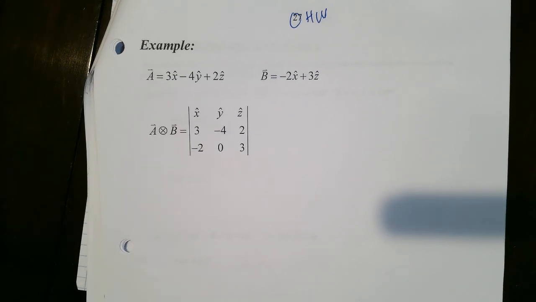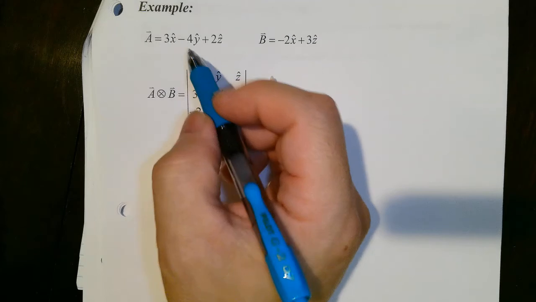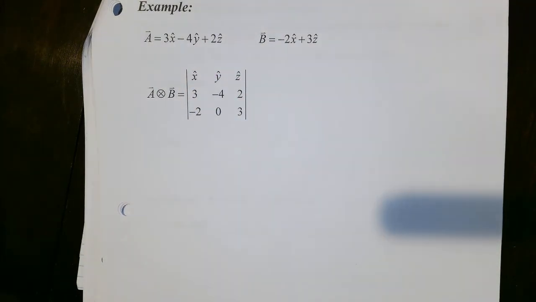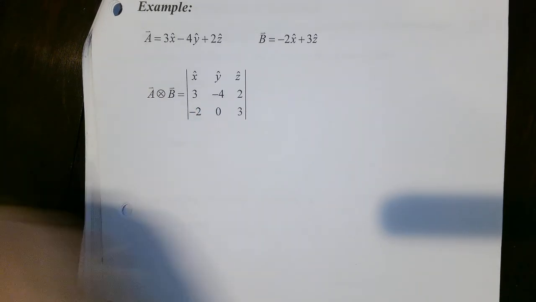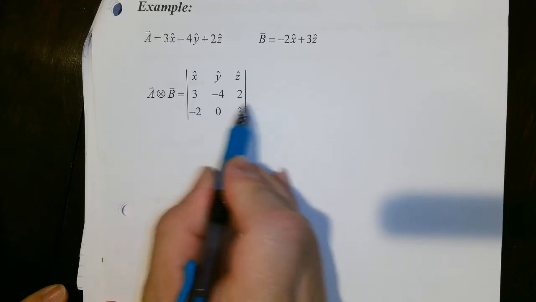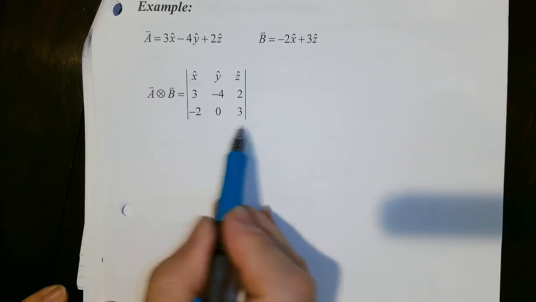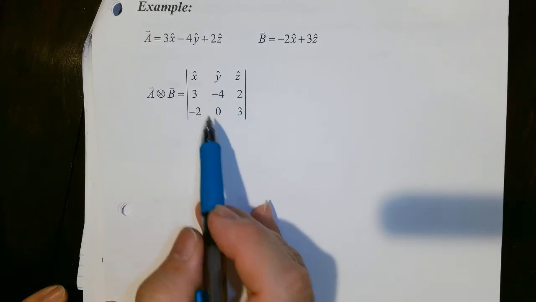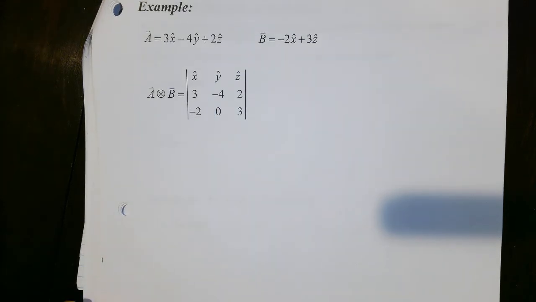We have two vectors: the A vector being 3x hat minus 4y hat plus 2z hat, and the B vector being negative 2x hat, 0y hat, plus 3z hat. If we were to write these out, these are the A vector components and these are the B vector components. Make sure these are in the correct order.